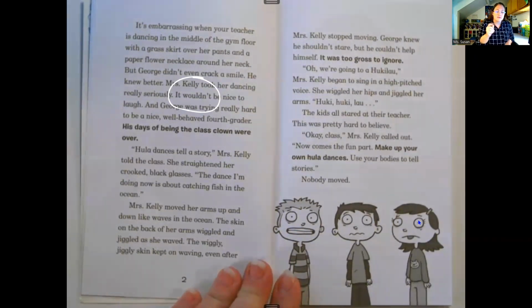Oh, I'm sorry. I made a mistake. Let me back up because that's what good readers do. That didn't make any sense. And I'm going to back up and reread that sentence because it didn't quite sound right.